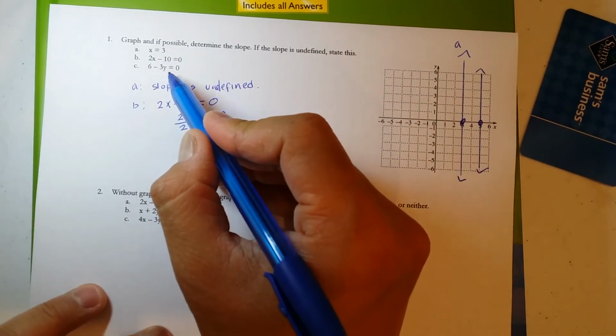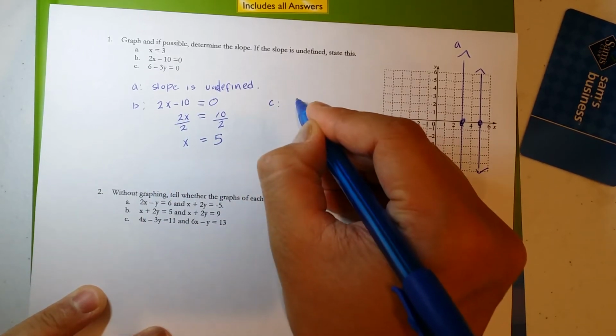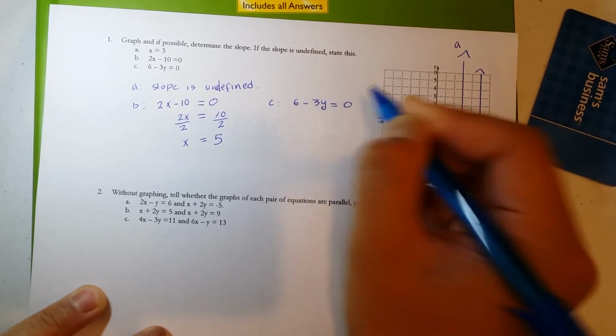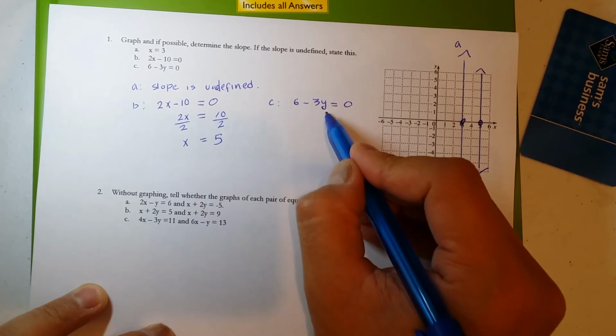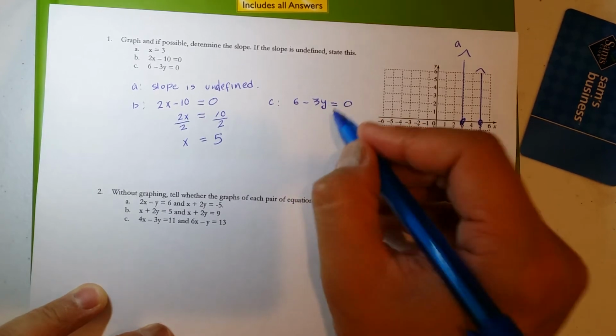6 minus 3y equals 0. This last equation is missing the letter x, which means that it's going to be a horizontal line. So we begin by solving for y. First thing we do is subtract 6 from both sides.